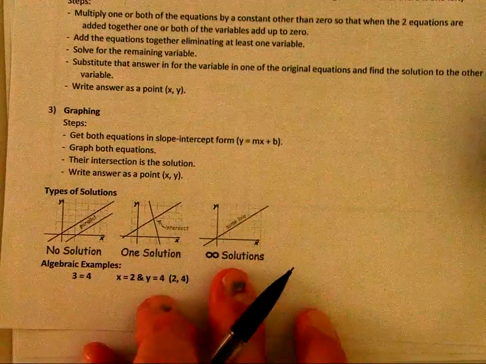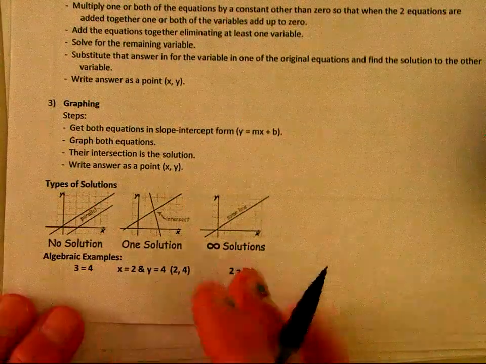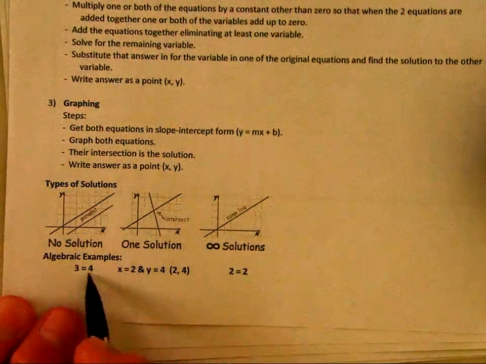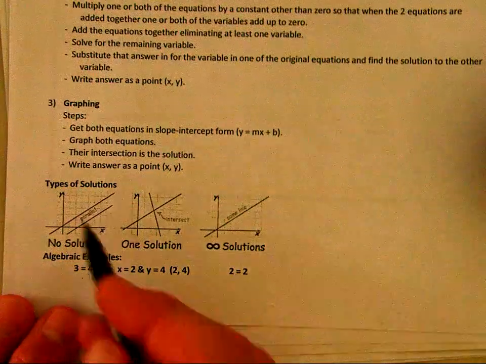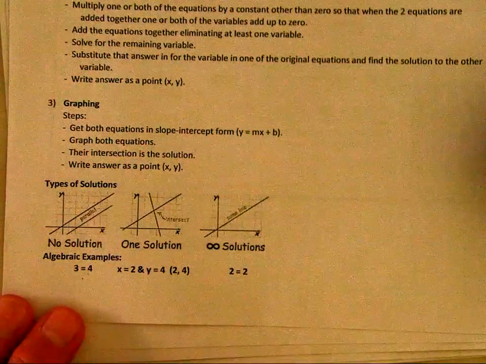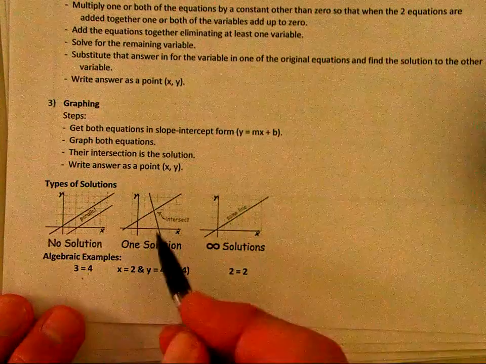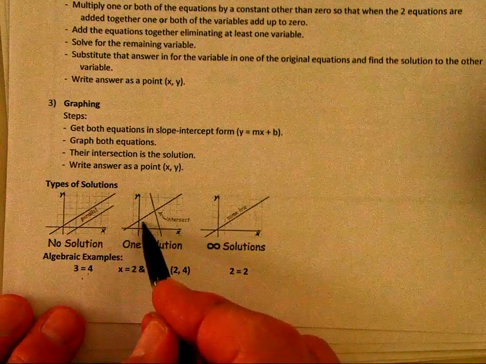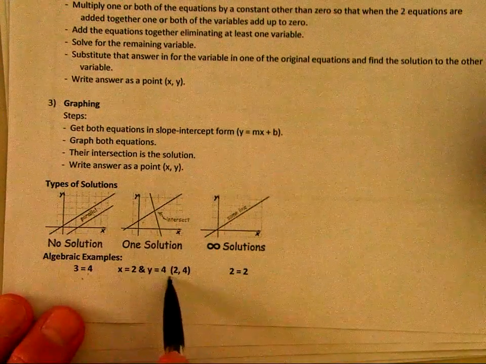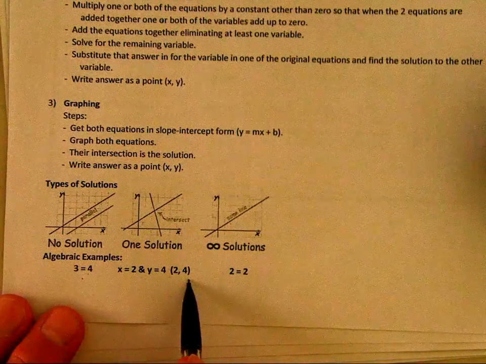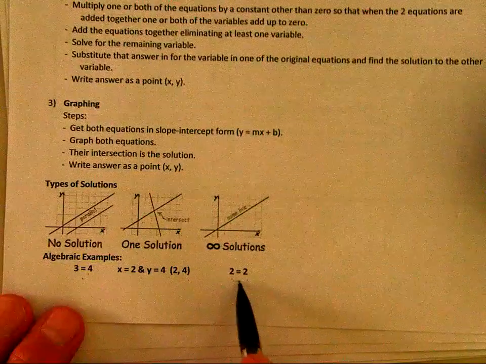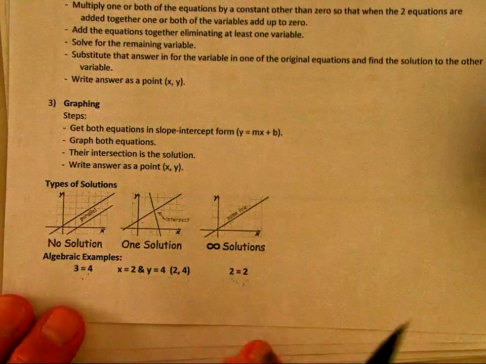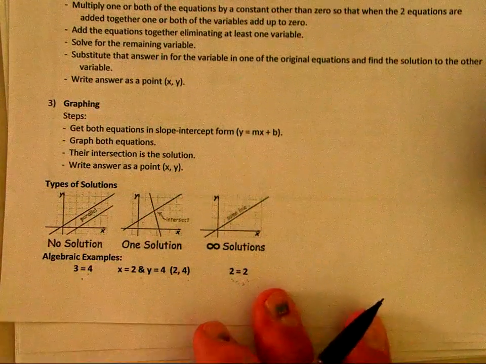Here at the bottom are just some of the types of solutions. Notice I said no solution is if you get an answer like 3 equals 4. Well, you know that's not true. So these two don't intersect, so they're parallel lines. Most of the time, you'll get one solution. So they intersect in one point, so you get the point (2, 4). Then infinitely many solutions is if you get something that's always true, that means they're the same line. Okay?